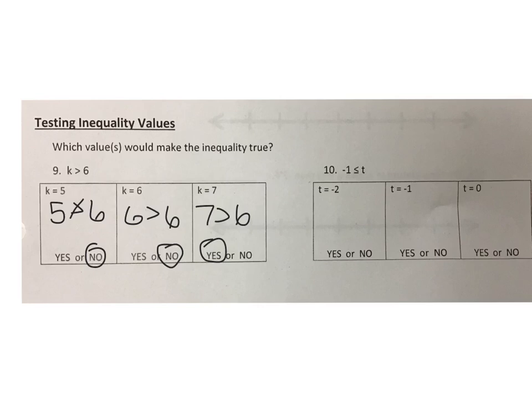So go ahead and try the next one. Notice the t is on the other side. So it's -1 is less than or equal to t. Plug them in and see which ones work, and then come back and check the video.